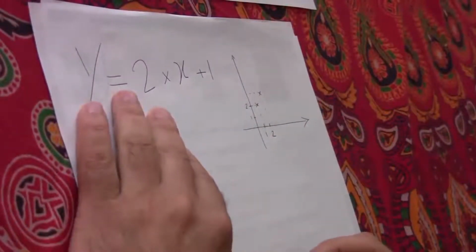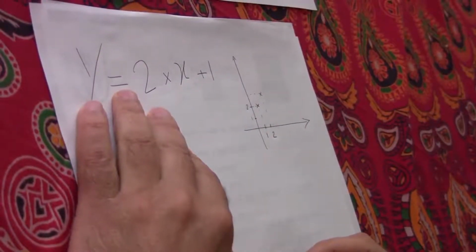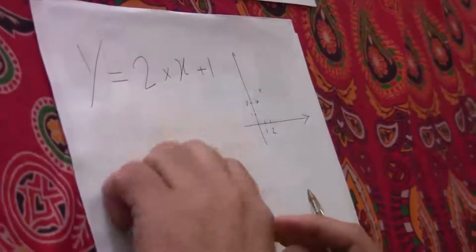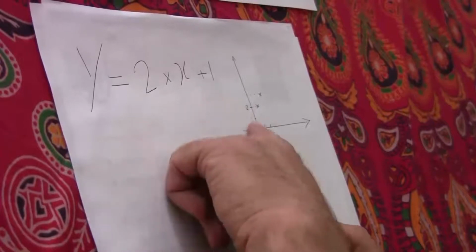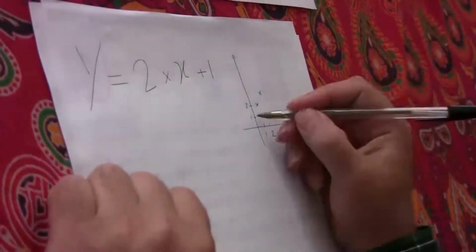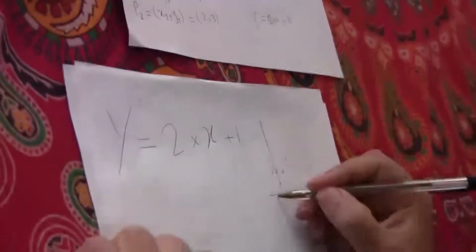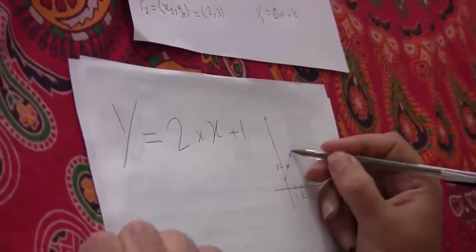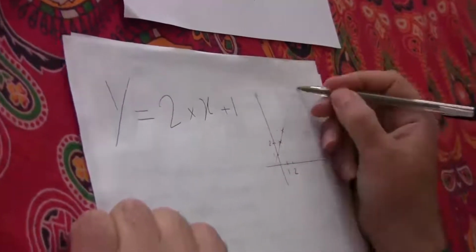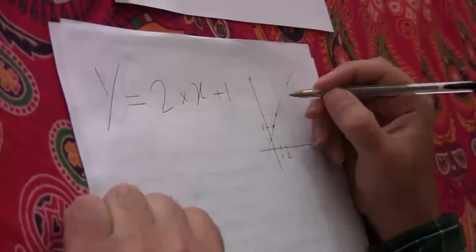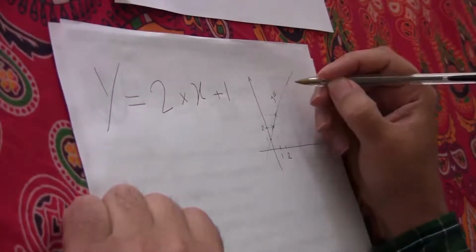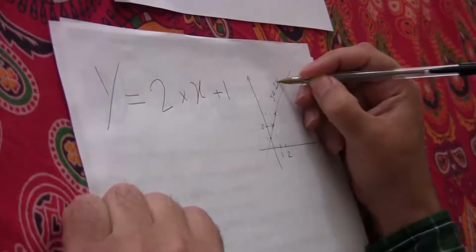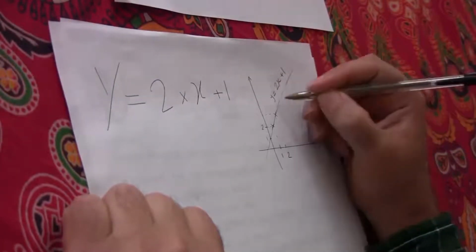So what about the intercept? When x is 0, y should be 1 here. This is our line. Sometimes we write this as y equals 2x plus 1.